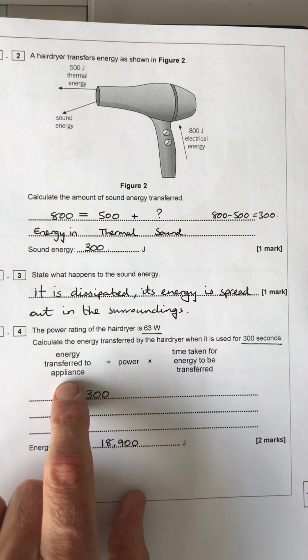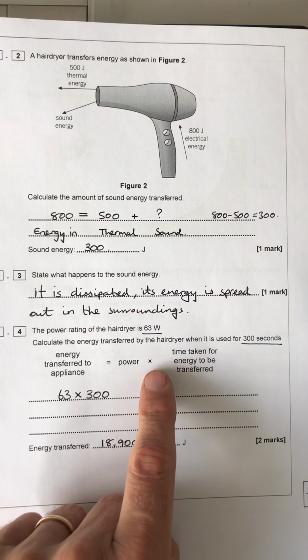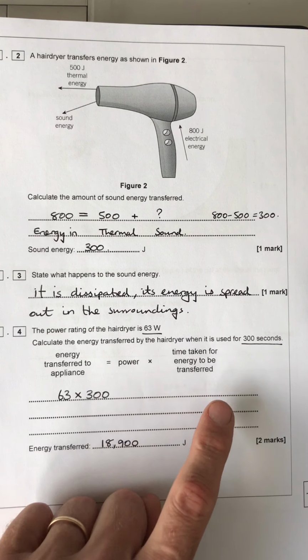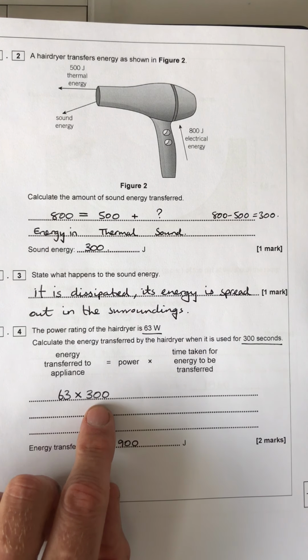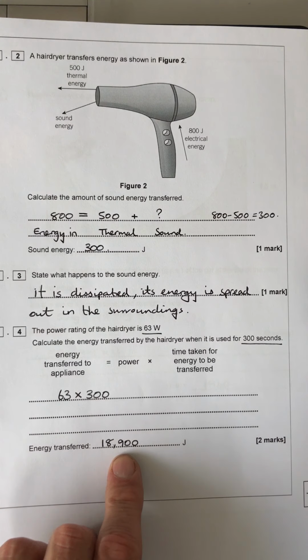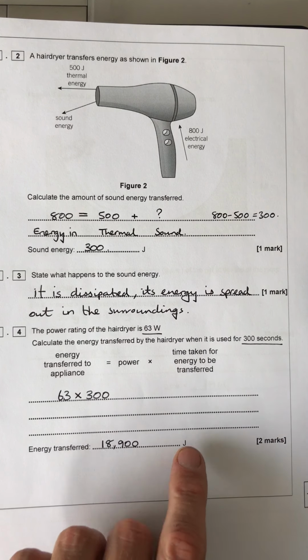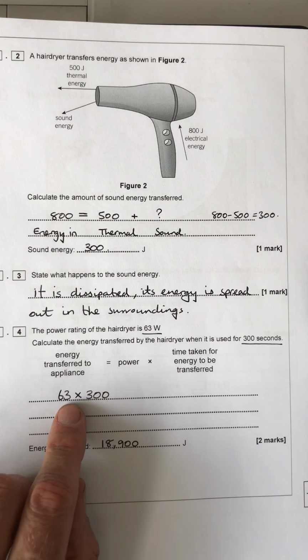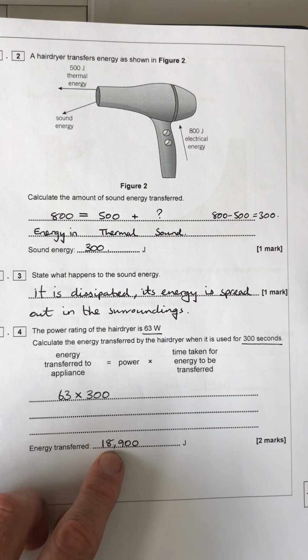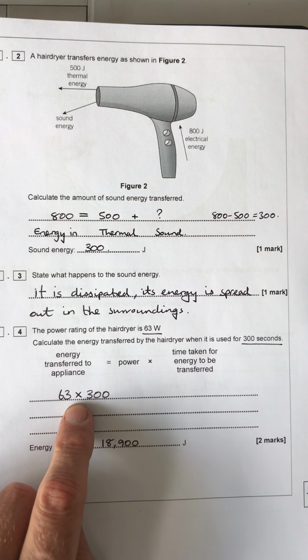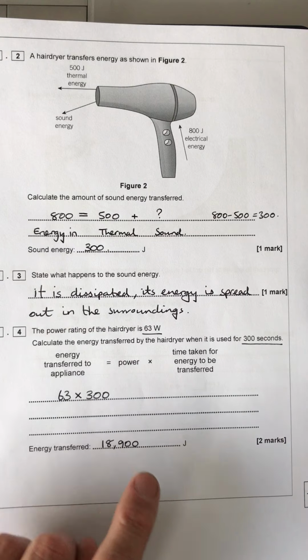So the energy transferred is equal to power multiplied by the time. So it's 63 multiplied by 300. So the answer is 18,900 joules. So 2 marks for this. 2 marks if you get the correct answer. If you did the correct working out but got the wrong answer, you get 1 mark.